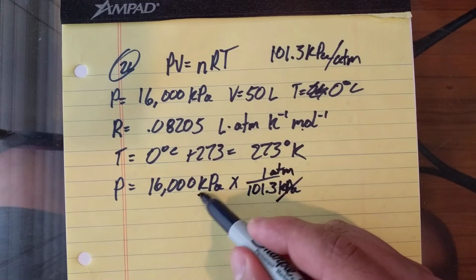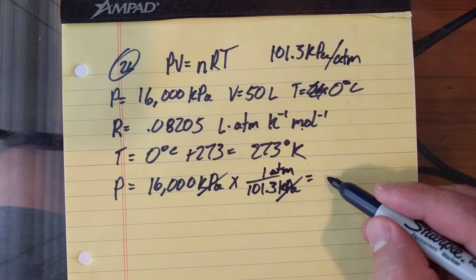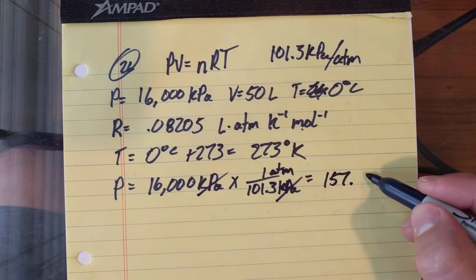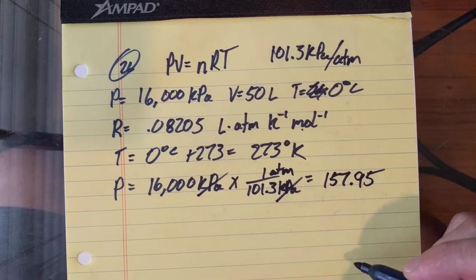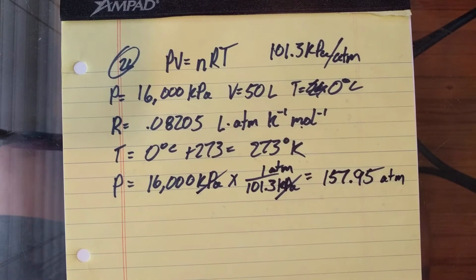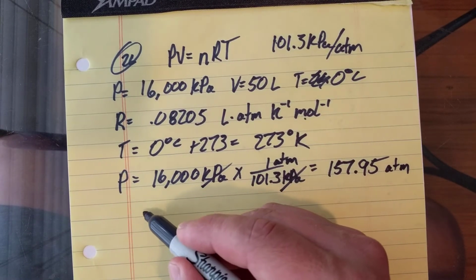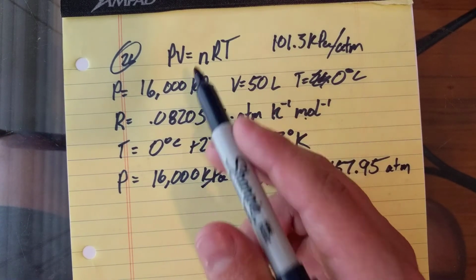So the kPa's will cancel, and that will give us 157.95 atm, okay? 157 atmospheres.